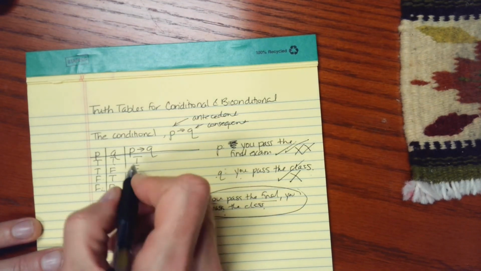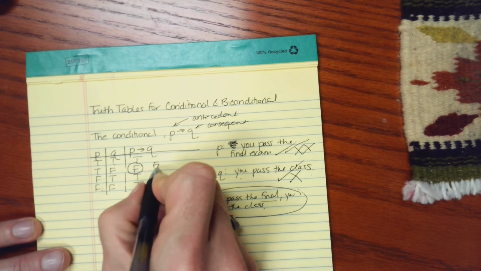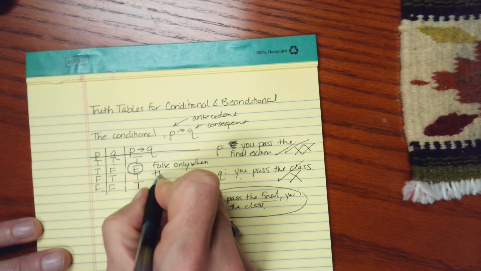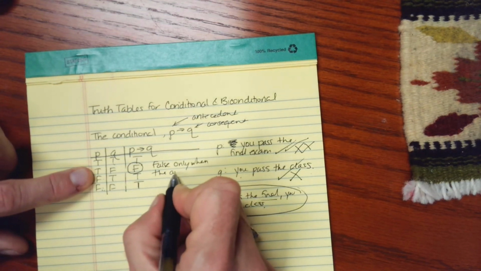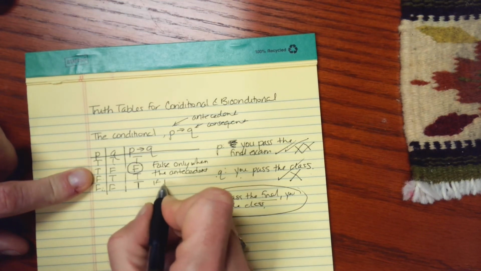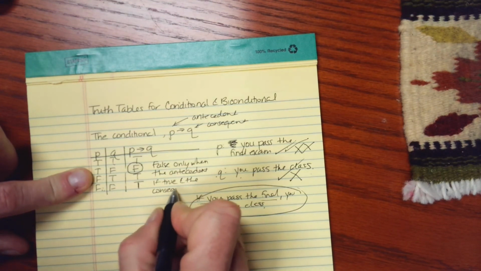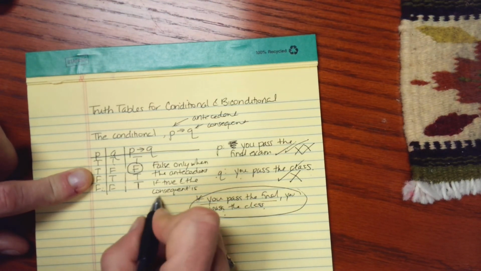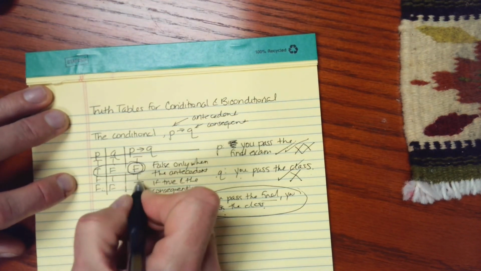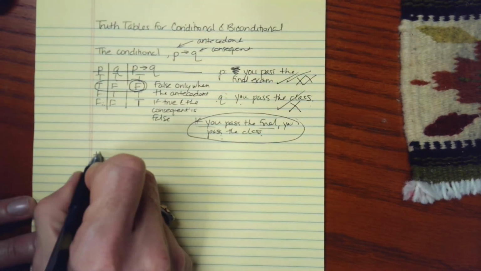So the conditional statement, notice, it's only false in this scenario. So it's false only when the antecedent is true and the consequent is false. So it's this combination that gives us the false. Everywhere else it's true. All right, so now let's consider the biconditional.